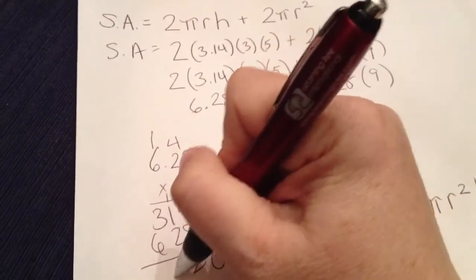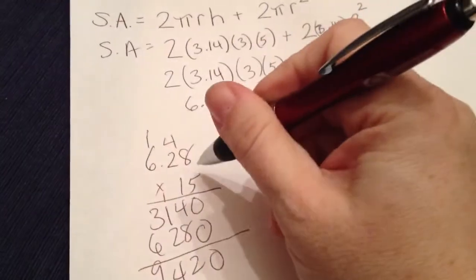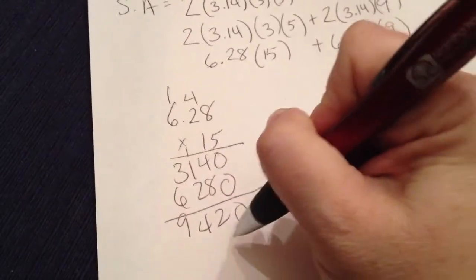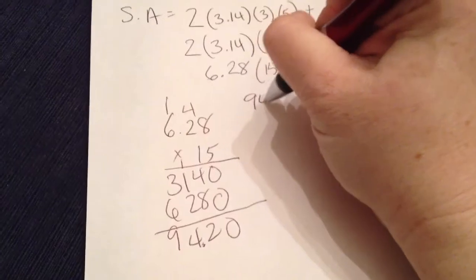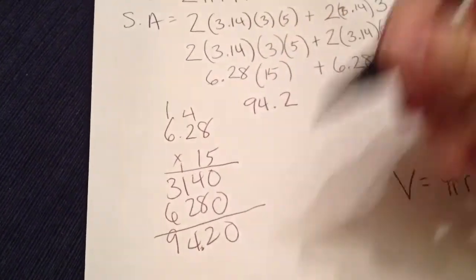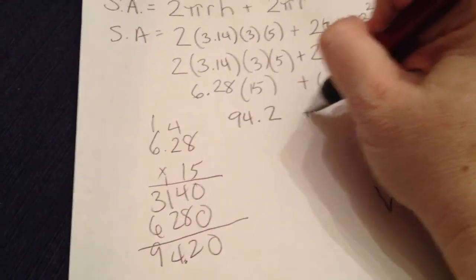And I have 2 decimal places, so I need 2 decimal places in my answer. So I have 94.2. I can just drop off that last 0.